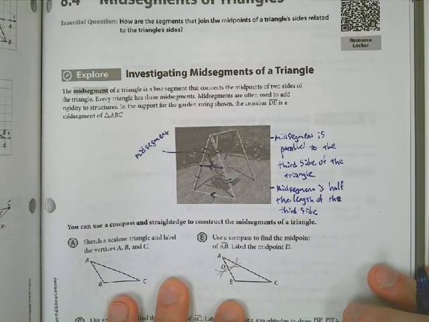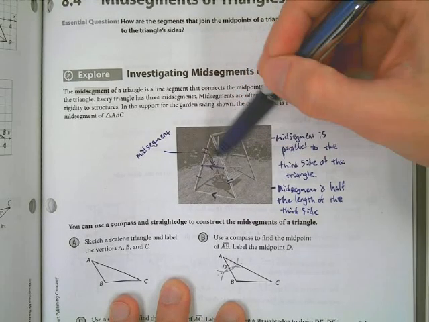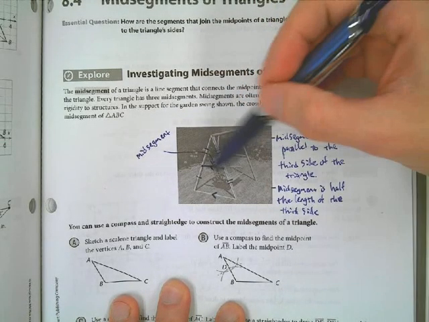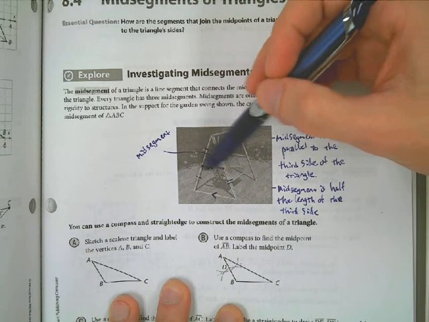So those are the two big properties. A midsegment joins the midpoints of two sides, and the midsegment is parallel to the third side that it doesn't touch, and the midsegment is also half the length. So this is half the length of that third side right there.